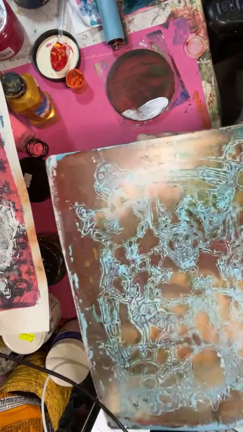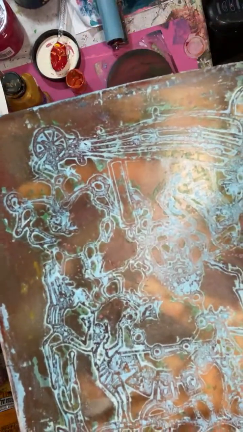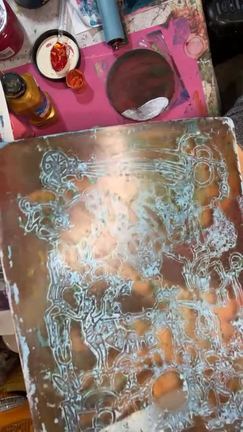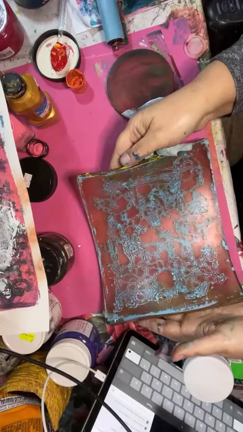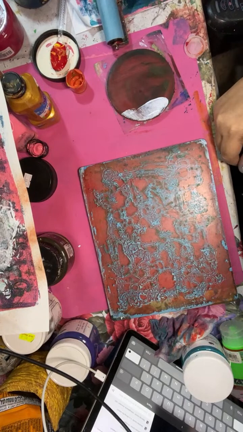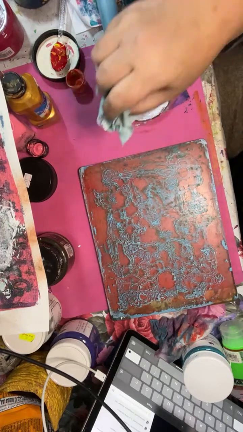But I'm going to put it here so you can see the definition that we have all over. So only my inexperience could make this a not too successful transfer.